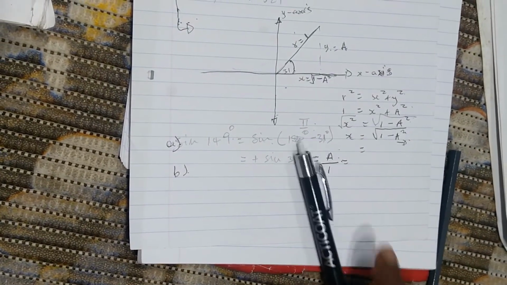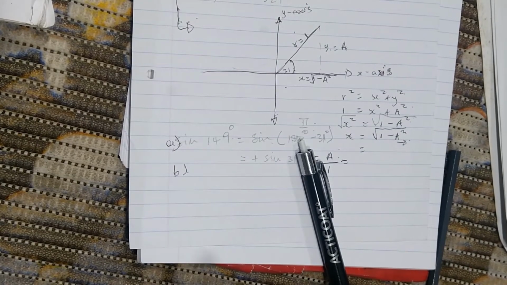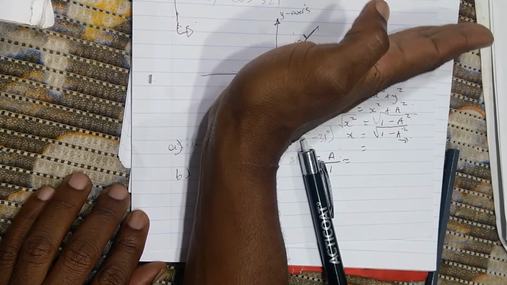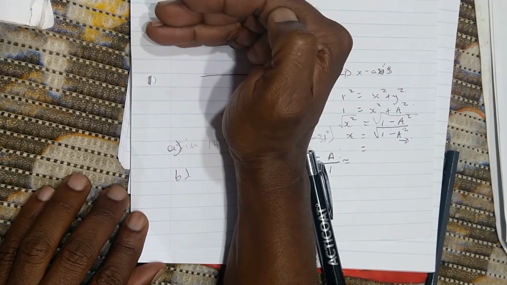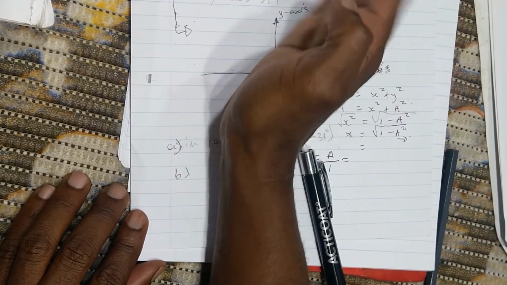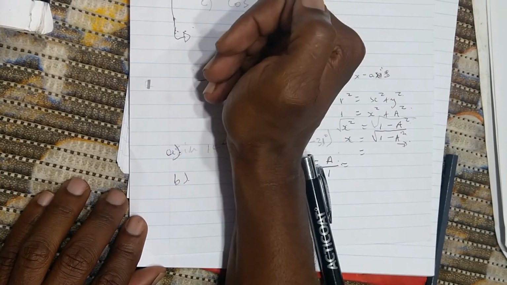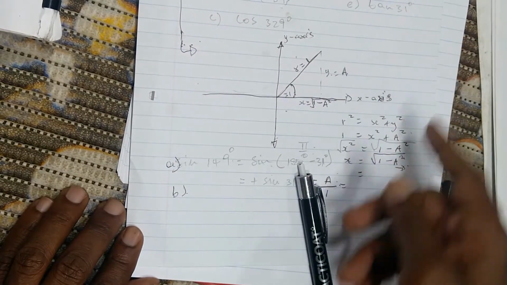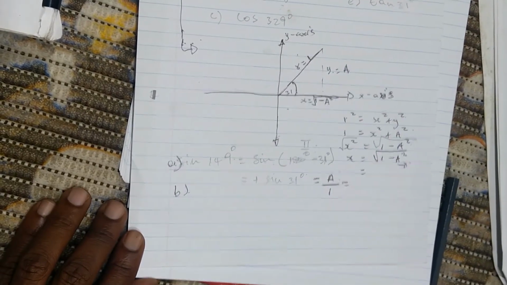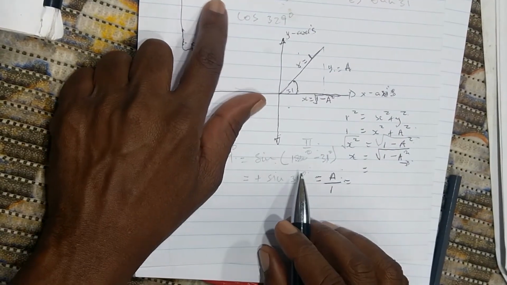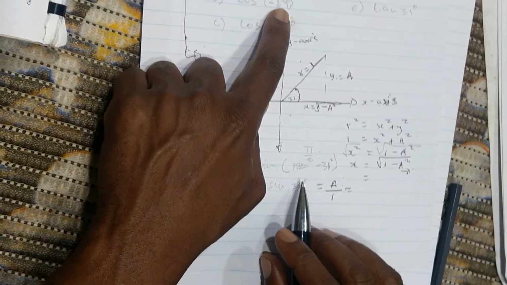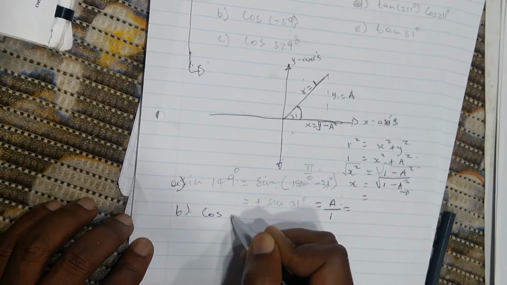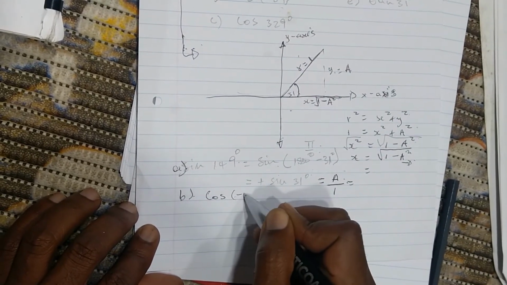Again, I wanted to take you back to that section where we spoke about this being the positive direction, right? Moving anti-clockwise, you're moving in the positive direction, and moving clockwise is moving in the negative, right? So if we're looking at cos of minus 59 degrees, let's write that down.